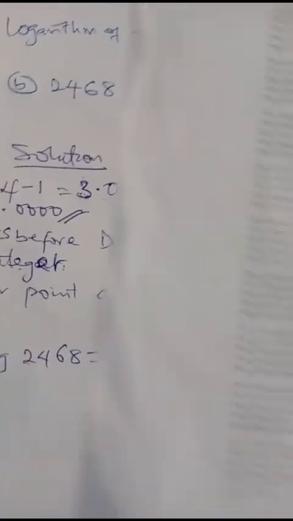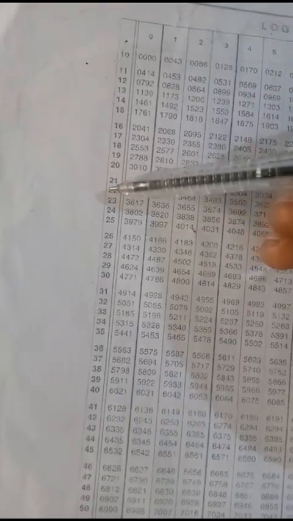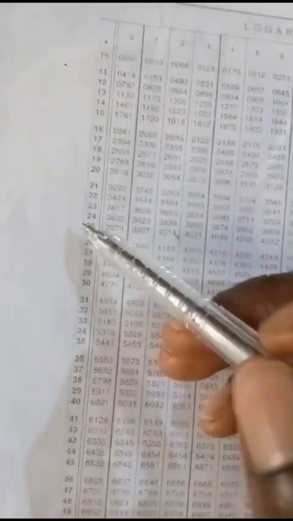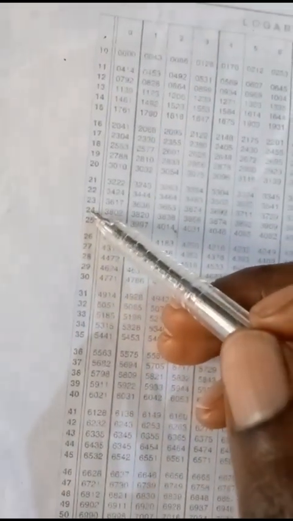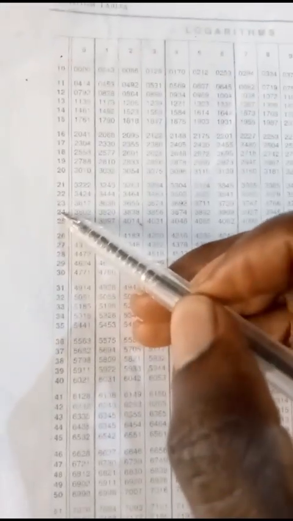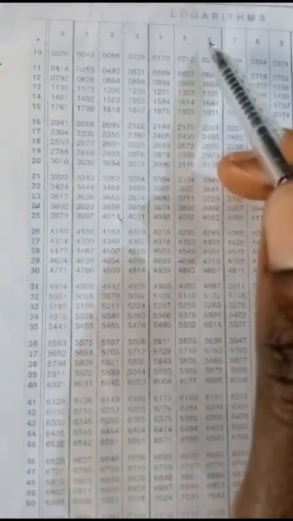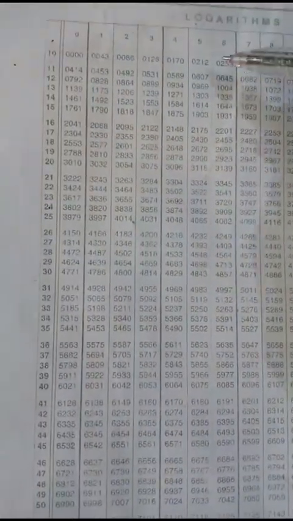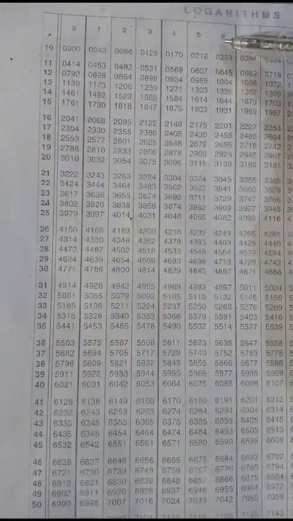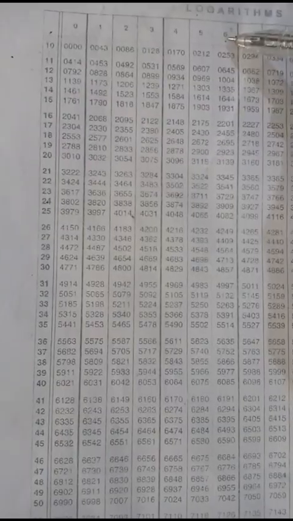So now come to the table. At this side, you look for 24. This is 24 under 6. When you come and look up here, look for 6. This is 6.